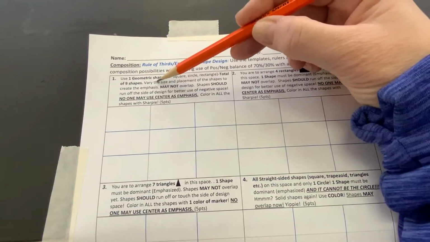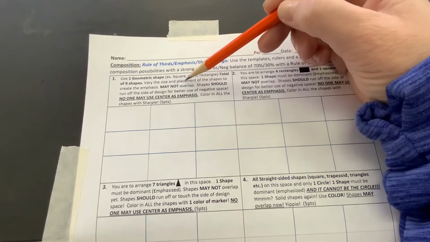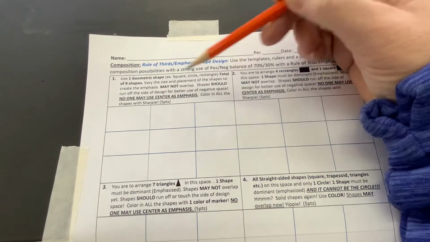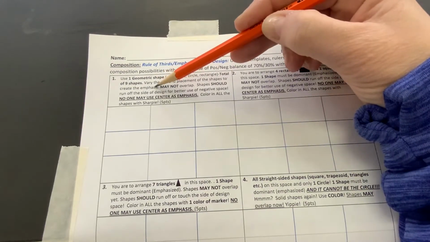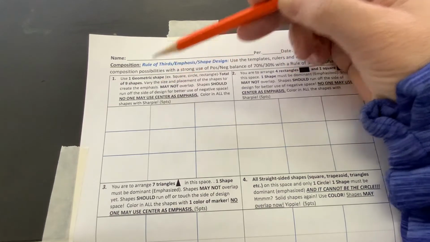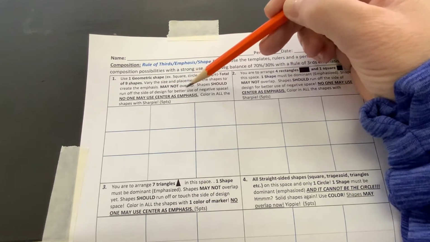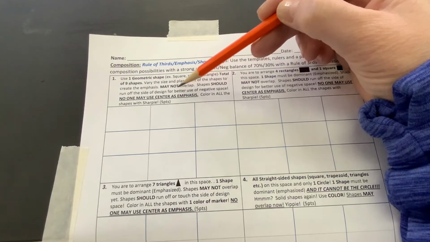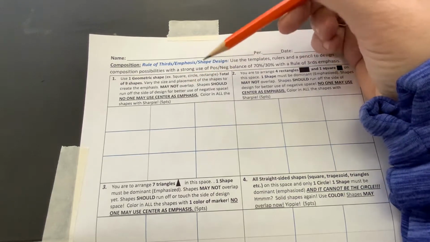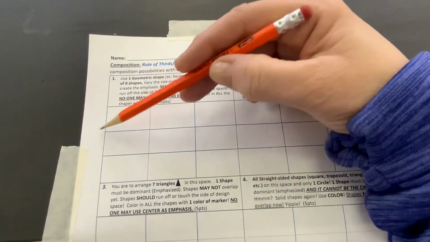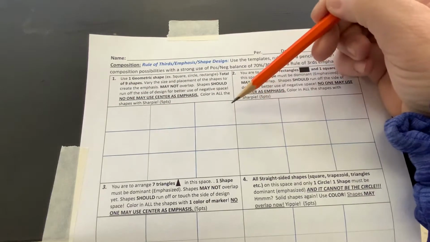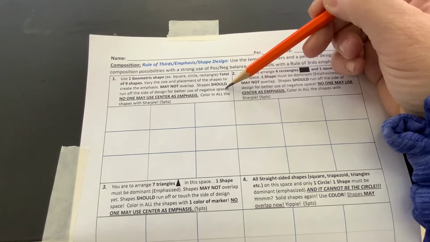And we need to vary the size and the placement of the shapes so that one of them shows emphasis. We have to make sure that they do not overlap, okay?